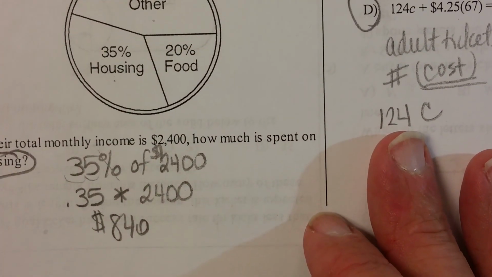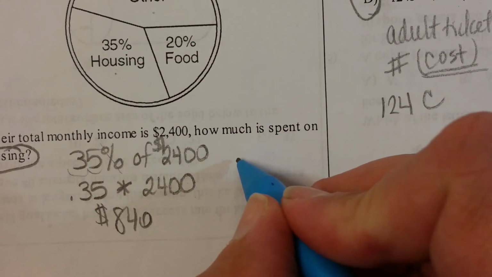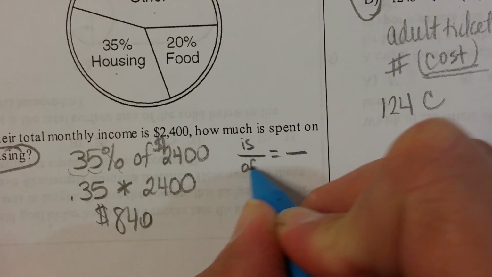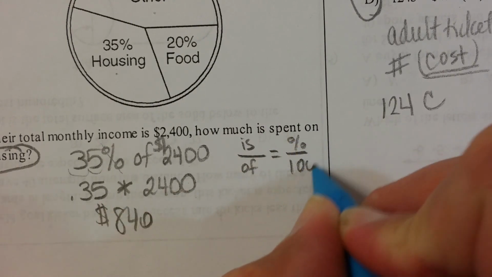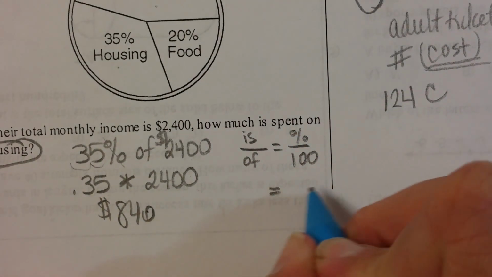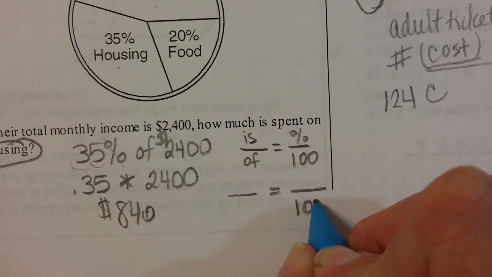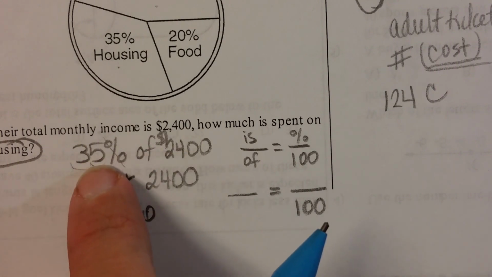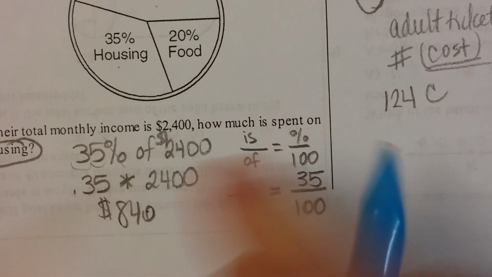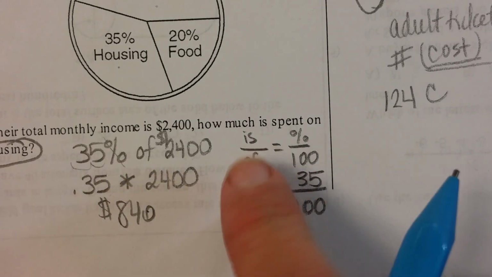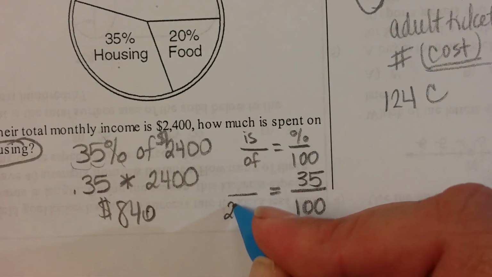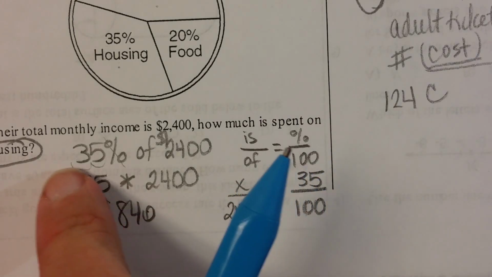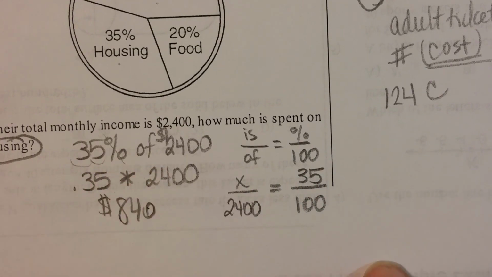Another way that I could solve that problem to make sure I have it solved correctly is to set up a proportion. Remember when we were talking about earlier, is over of and the percent over 100? So if I was making a proportion that fits this problem, I would have my 100. I said it was 35% of 2,400, so I've got my percent, 35. Since we're next to the word of, we would put the 2,400 on bottom. And then, of course, what we're looking for is what that is. What is 35% of 2,400?